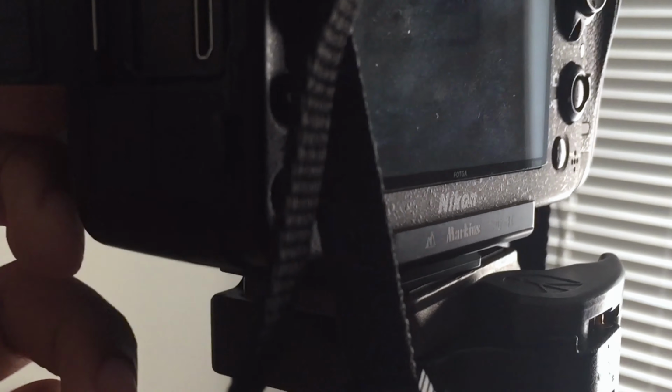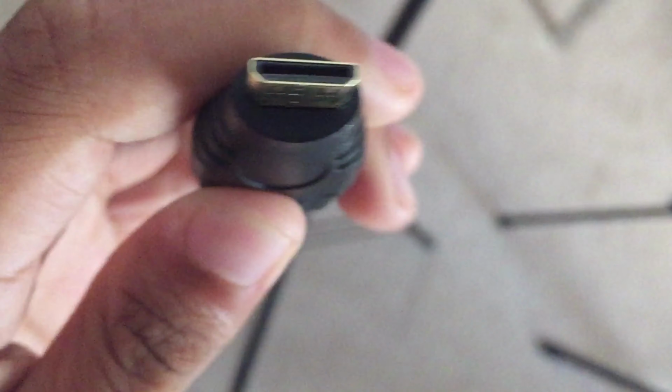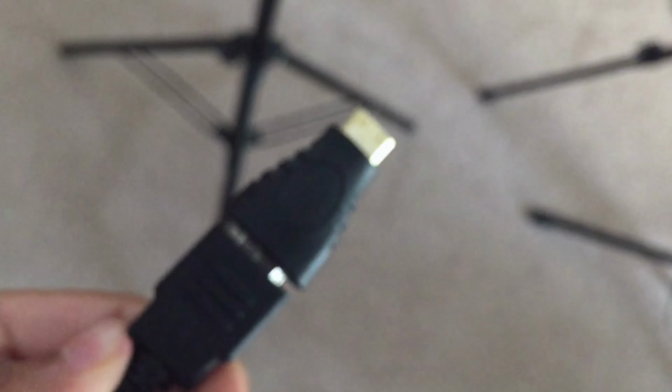Alright, so the third and final method requires your camera to have an HDMI port. Like over here, my camera has this HDMI mini port that'll work as well. And what you have to do is get this HDMI mini to HDMI adapter. And then you have this male-to-male HDMI cable. So plug the HDMI mini into the camera over here. And so once it's plugged into the camera, turn the camera on. I'll turn it on just to show you.